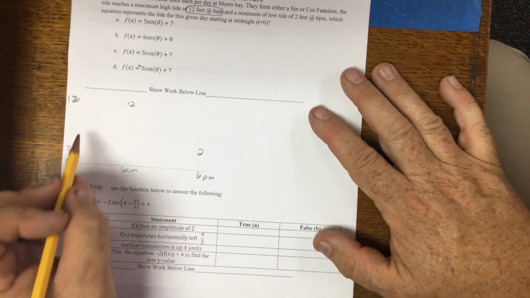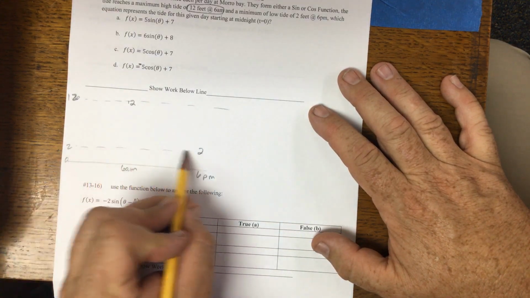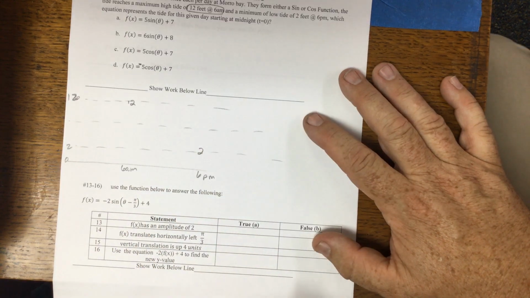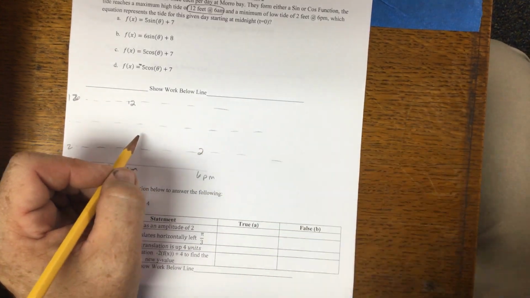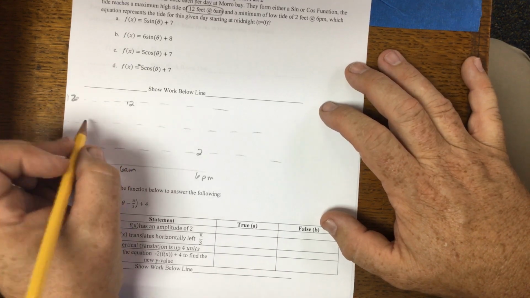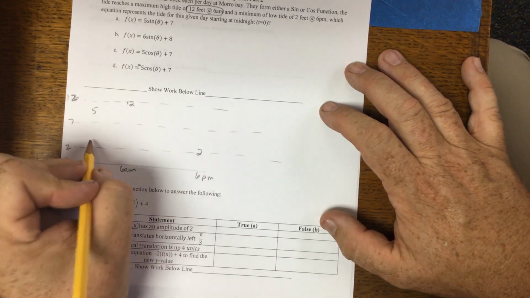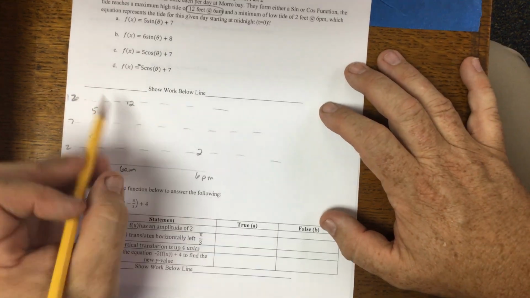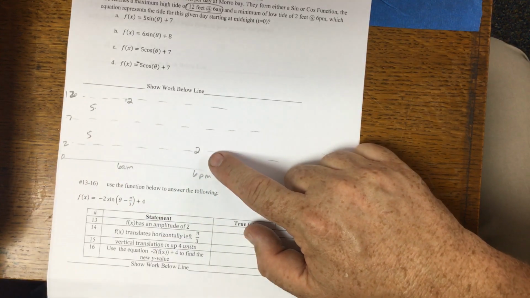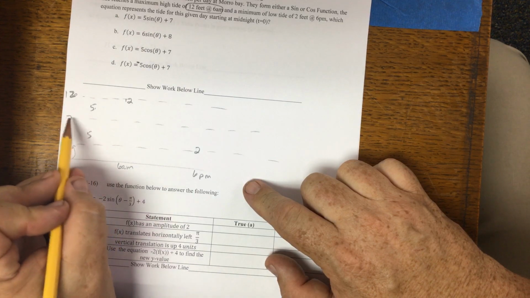So we know these things have a maximum, which is right here, a minimum, which is right here, and we also have a midline, which is right here. So this one has a midline at 7, and an amplitude of 5, because the difference between 12 and 2 is 10, half of that is 5. I'm already up 2, so if I add 5 more, it's 7.